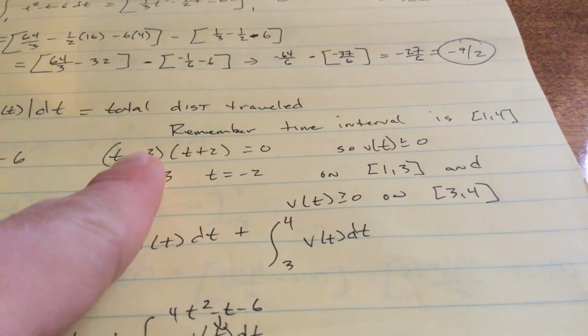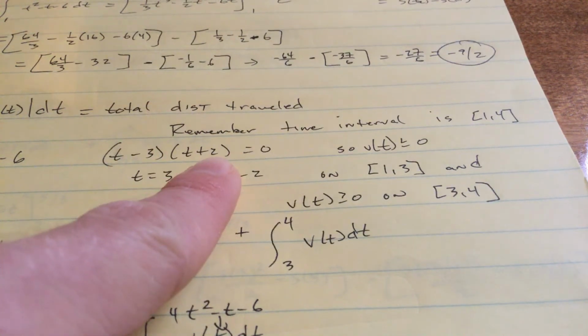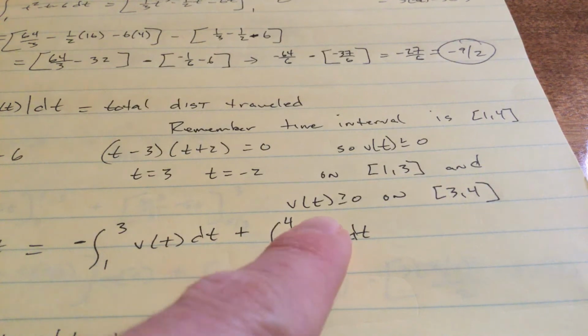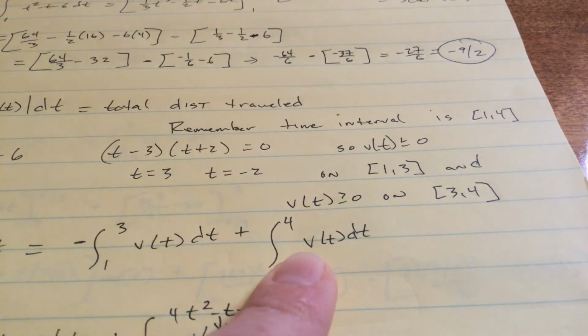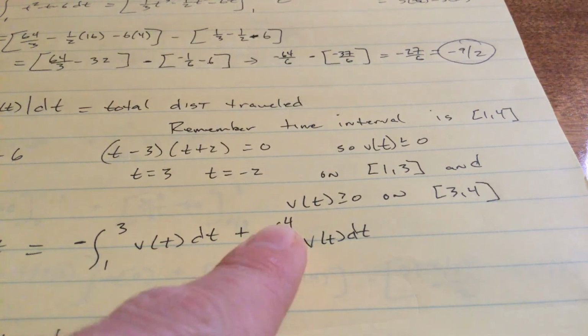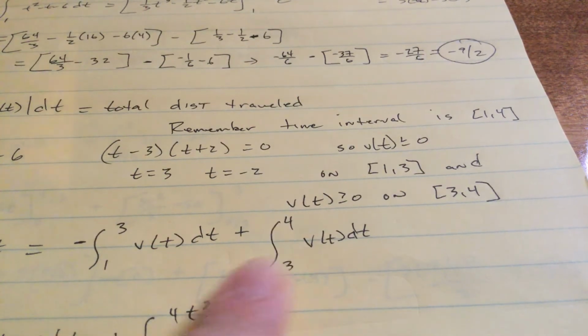Plug 3.5 in, positive, positive. We kind of did this already. So on 3 to 4, the velocity is positive. Okay? So on 3 to 4, I just take the antiderivative and I use the same bounds. I use 3 to 4. I just treat it as the regular velocity function.